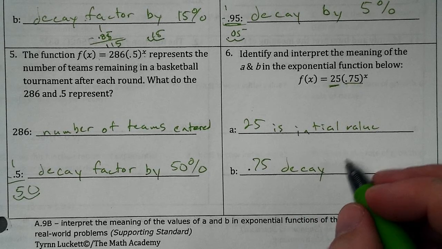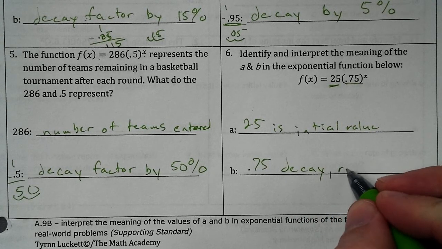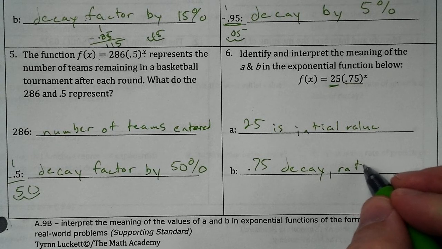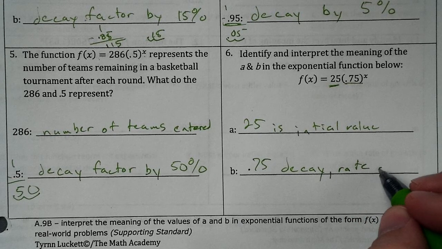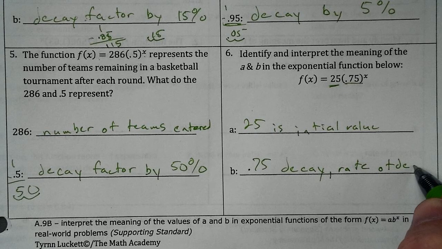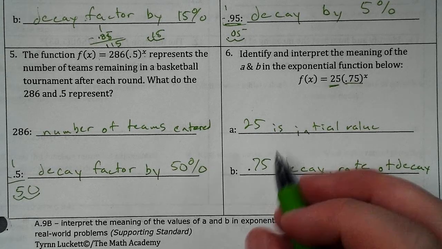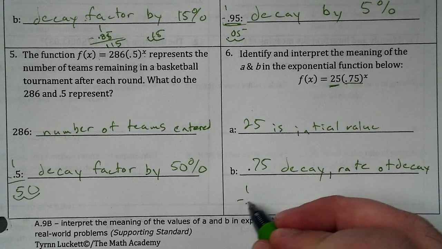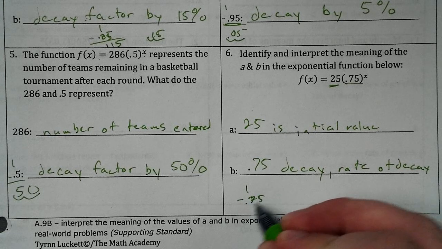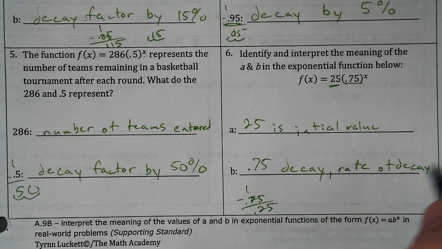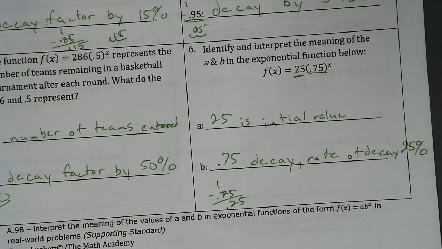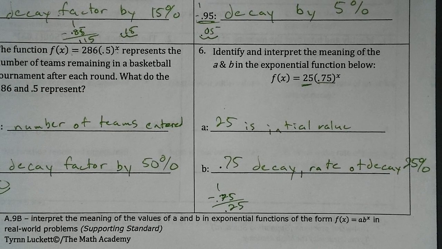And the rate of decay is going to be 1 minus 0.75, so that should leave us with 25 cents or a quarter, so which would be 25%. So it's going down 25% each year.